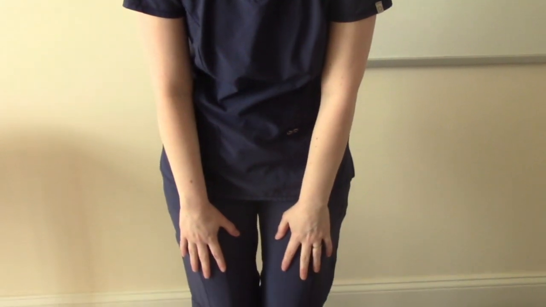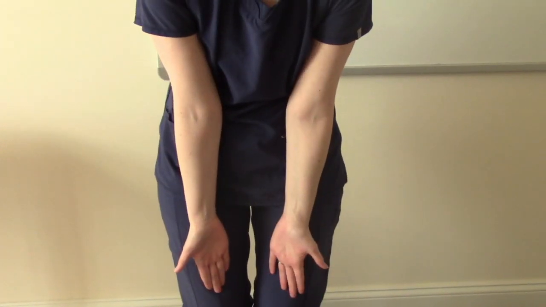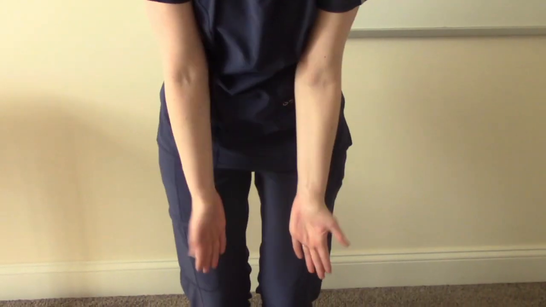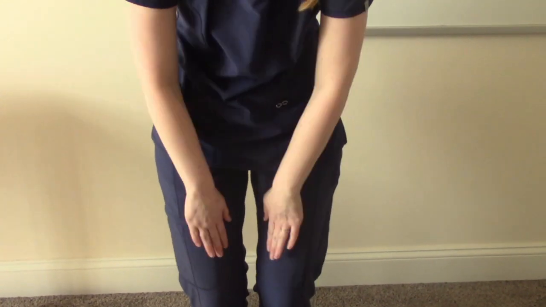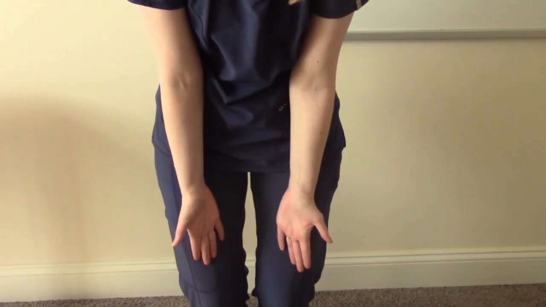To do rapid alternating movements, you're going to ask the patient to place their palms on their thighs, and then you're going to ask them to turn over to the back of their hands, and then you're going to have them do it quickly, like this. Another one we can do is finger to thumb. So have them touch their thumb with all their other fingers and see how quickly they can do it.